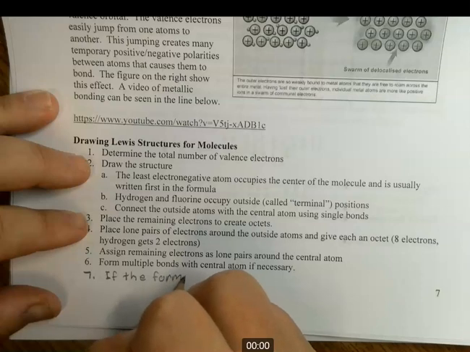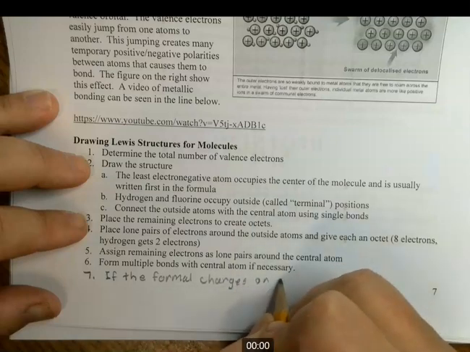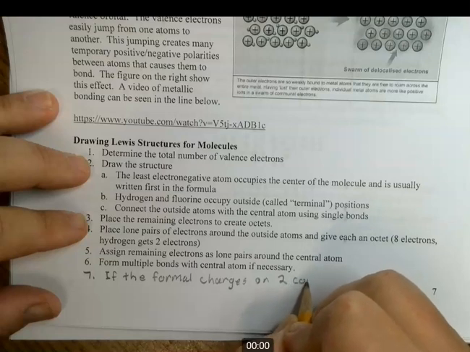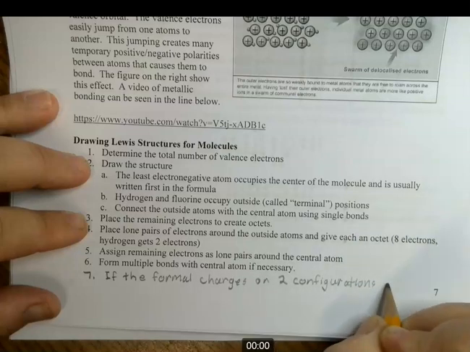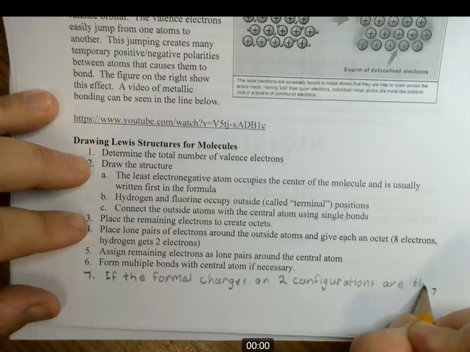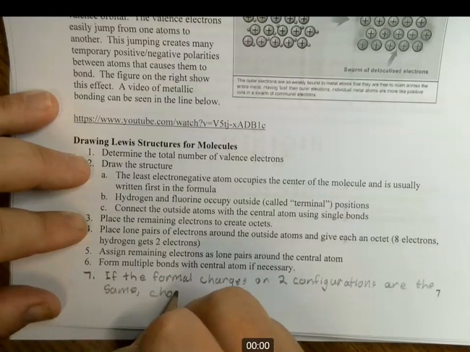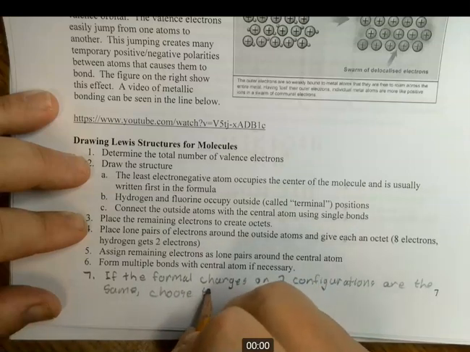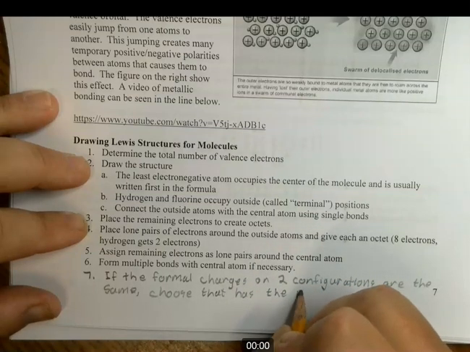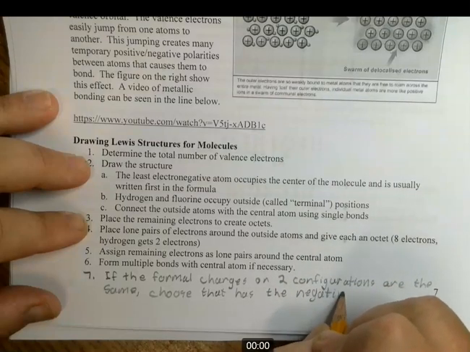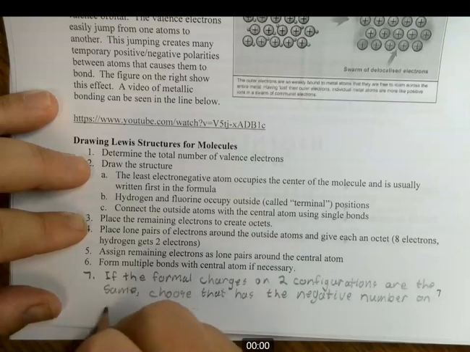If the formal charges on two different configurations are the same, and that's what we have here, choose the one that has the most negative number on the most electronegative element.